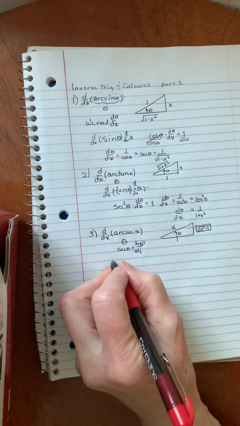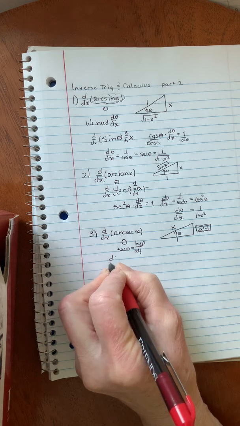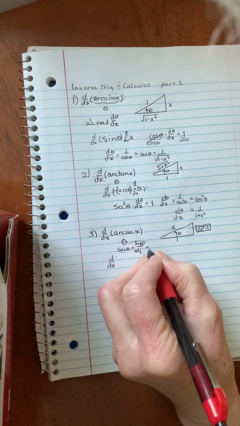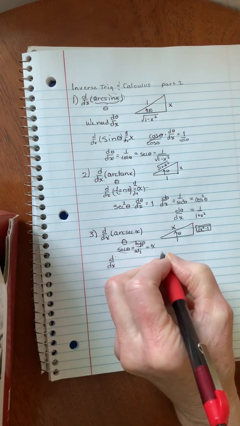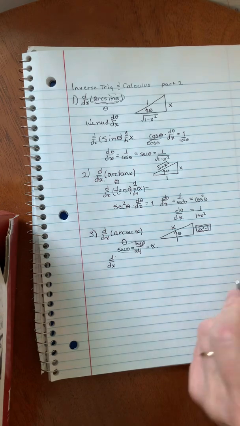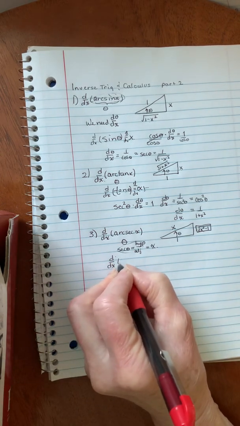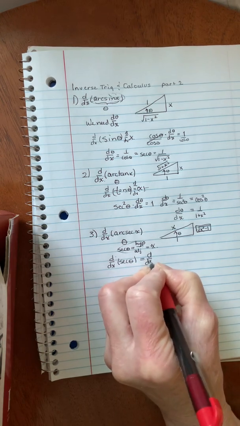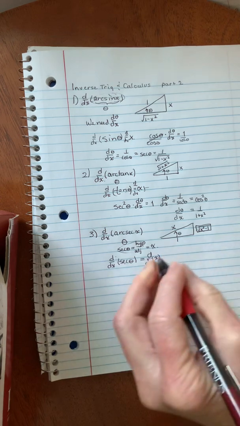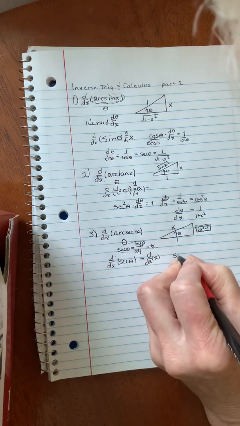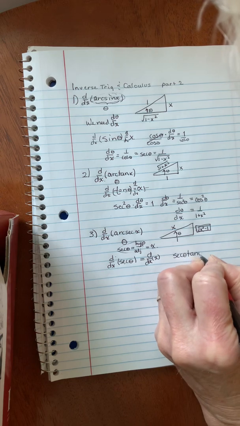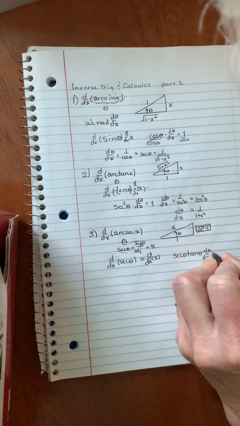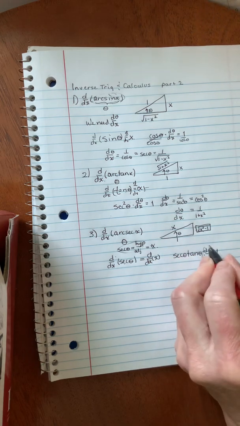Now, let's take the derivative. So let's take d dx of this, okay? So this secant of theta equals x. That's something I know. That's why I keep going to that. So I've got to take d dx of secant theta, d dx of x. So derivative of secant is secant tangent d theta dx. Derivative of x is 1. Solve for d theta dx.